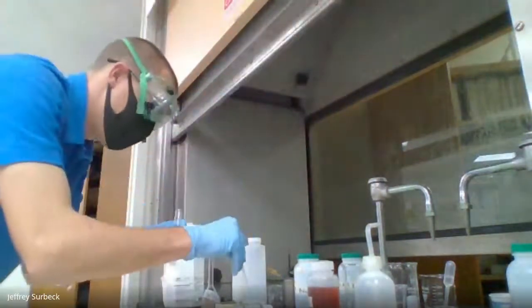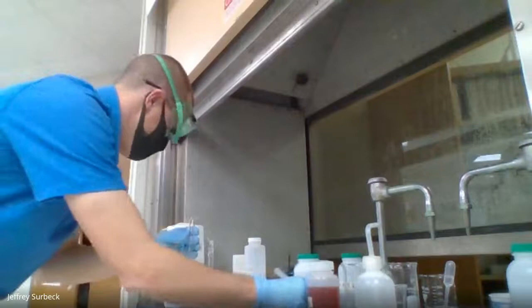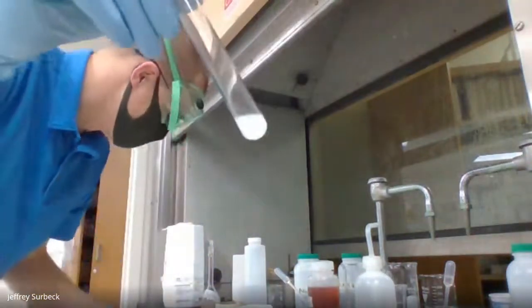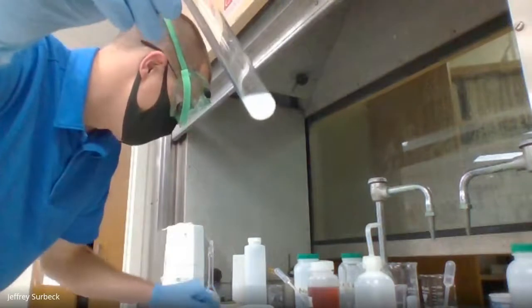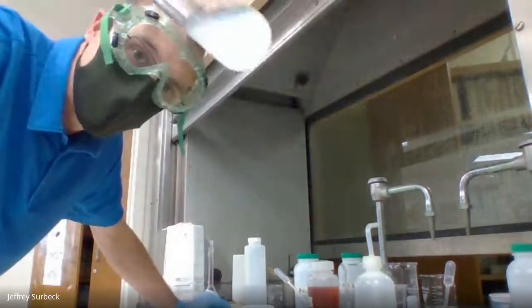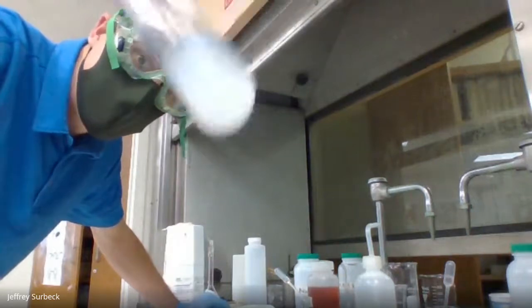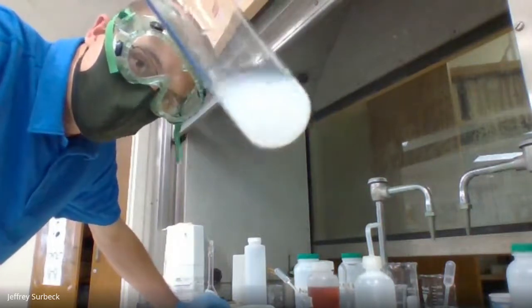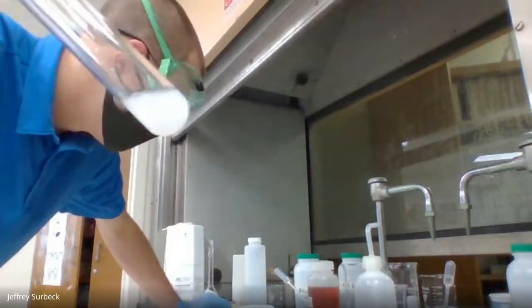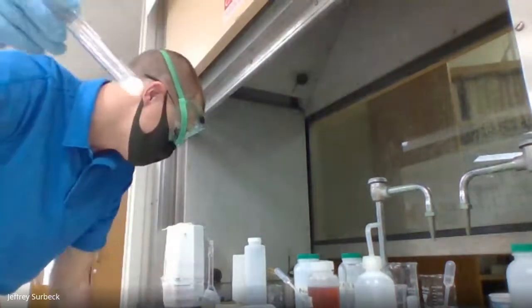All right, so now, what is our color? And it says in our report sheets, record your observation. So we started out with that clear, and now it's this milky white color, and that is a precipitate from our silver nitrate and sodium carbonate.